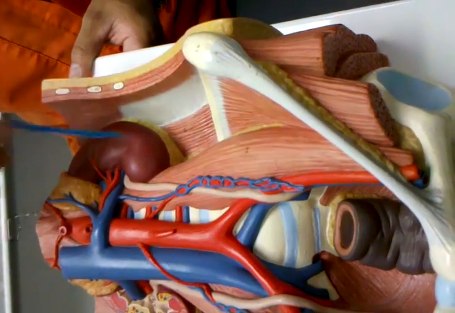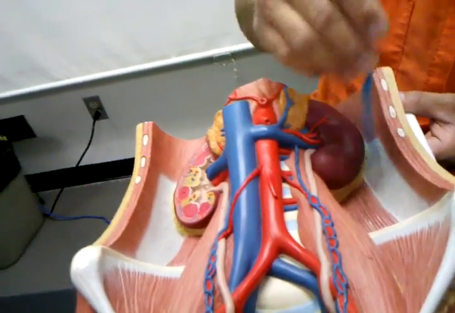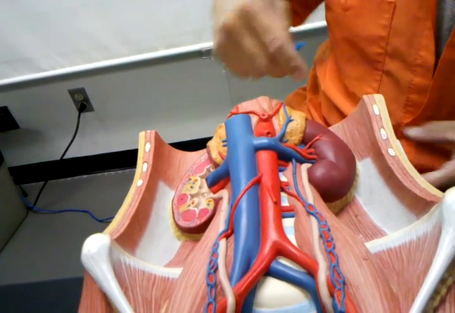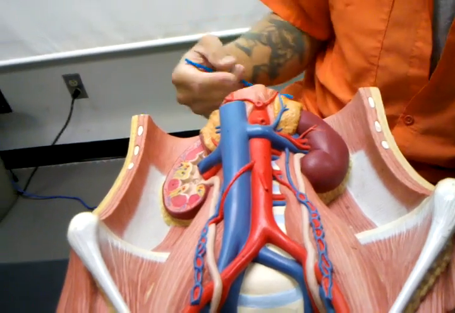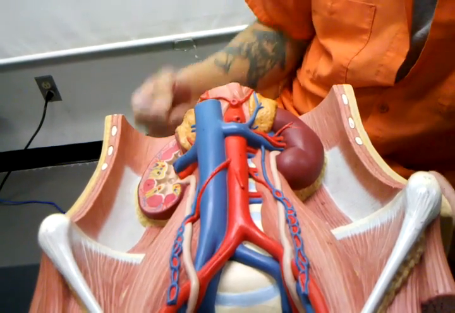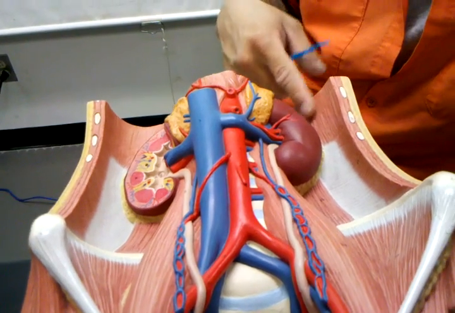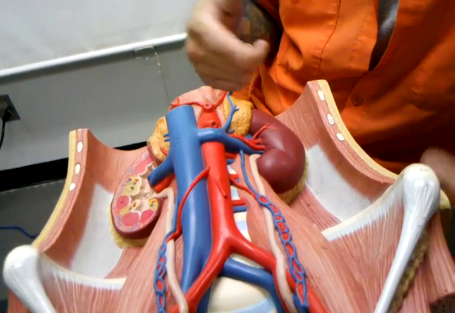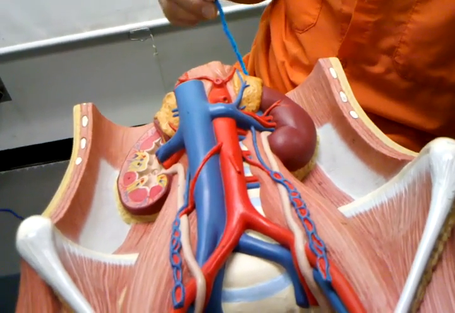And in this model, it's kind of dissected away or cut away so that you can see more of the structure of the kidney. But in real life, the perirenal fat should be surrounding the whole kidney all around. The perirenal fat helps to anchor the kidney in place, right? Kind of keeps it in place. It also protects it from shock, and kind of insulates it also. But that's perirenal fat around here.